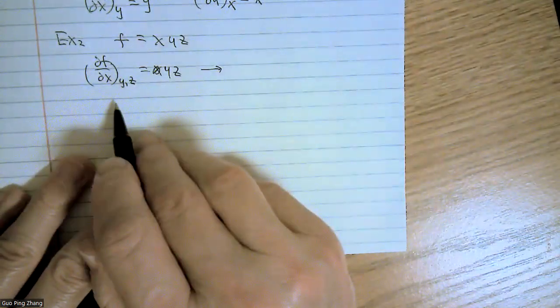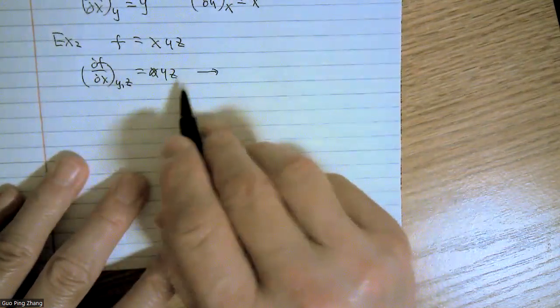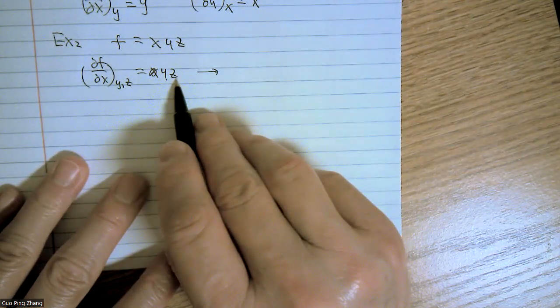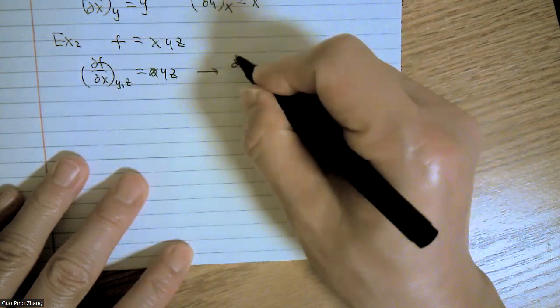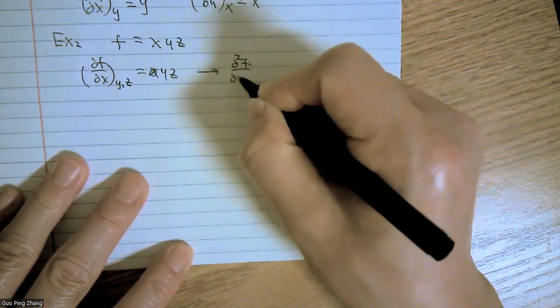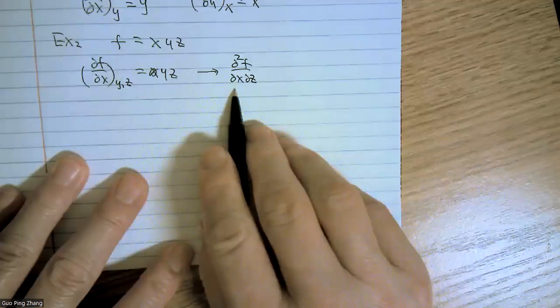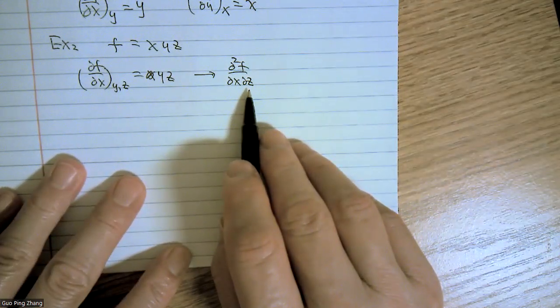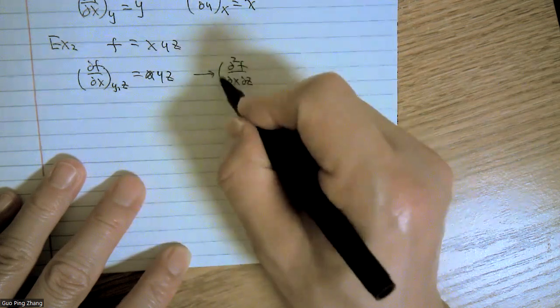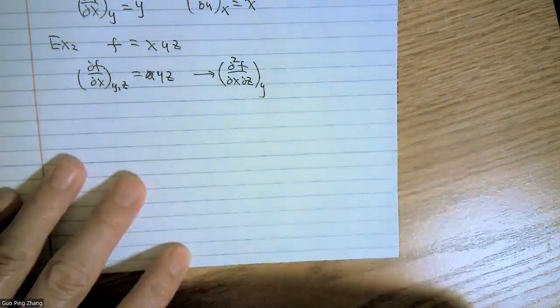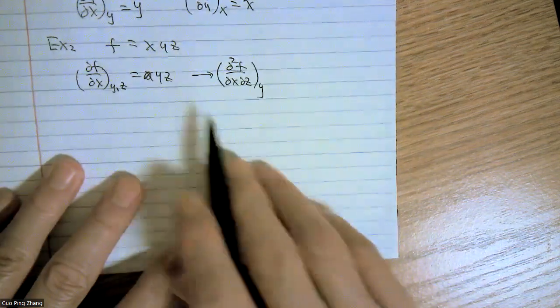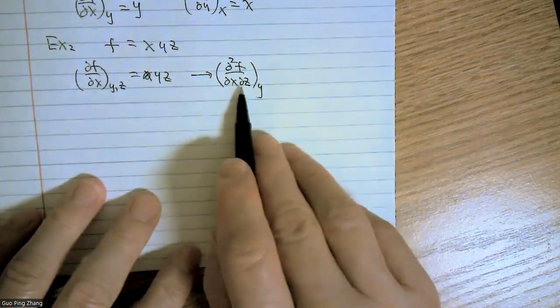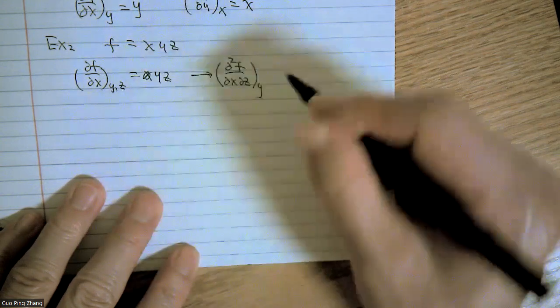I can also take another derivative, for instance with respect to z. So I take the partial derivative with respect to z, and this is a second derivative. In this case, I hold y constant and take the derivative with respect to z. So this z is gone, and I get y.